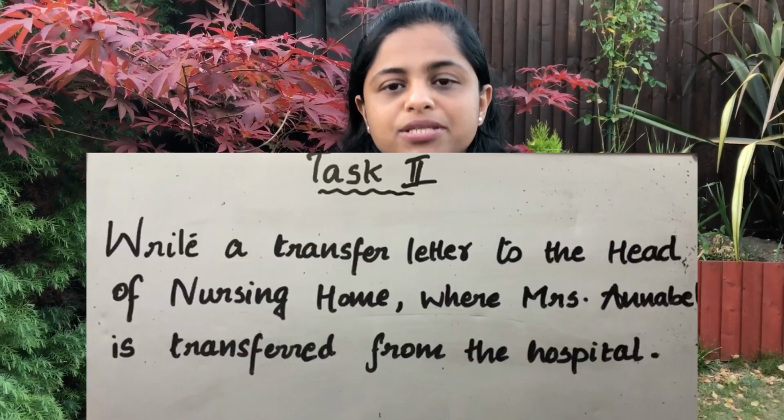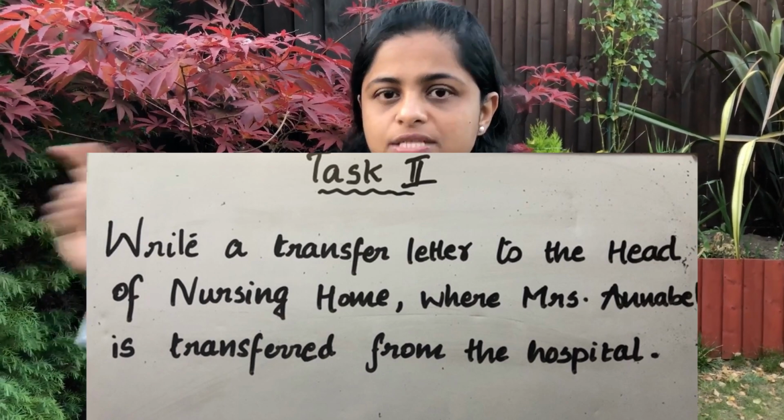But what about the case where the patient is completely new to them? You have to tell all this. In task number 2, the patient is a new transfer to the nursing home, so those nursing home staff don't know this patient. It's your responsibility to tell them about the patient's history and what support the patient needs. So you may have to tell them everything.